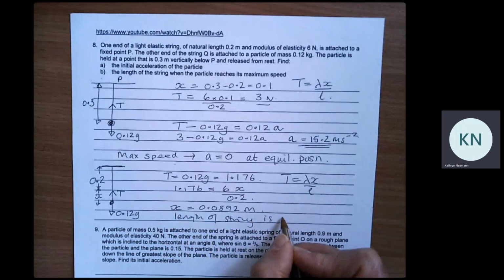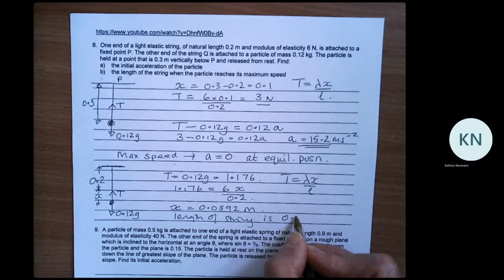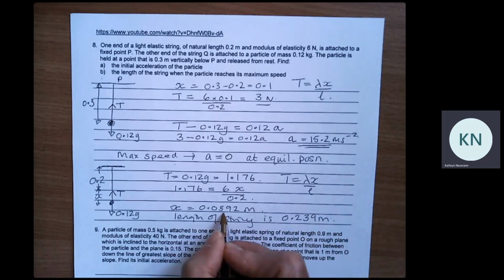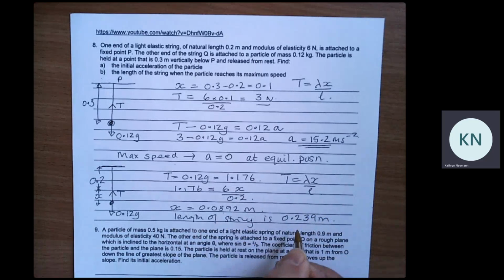So the length of the string is going to be 0.239 meters, because that's the extension. And we need to adjust that.